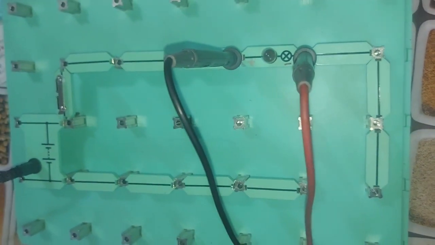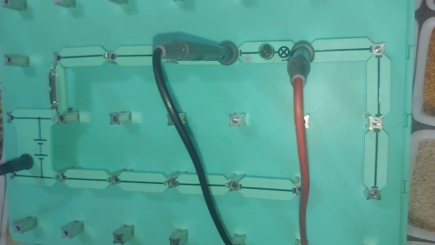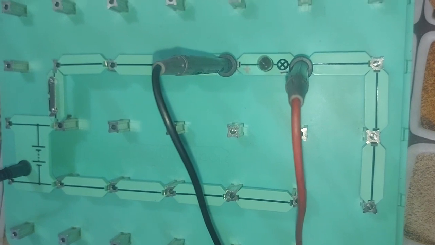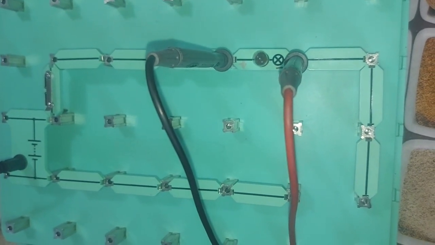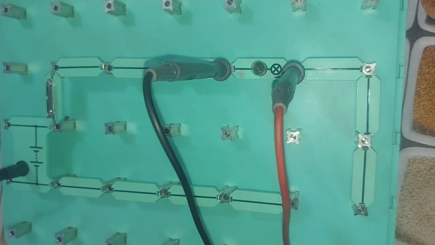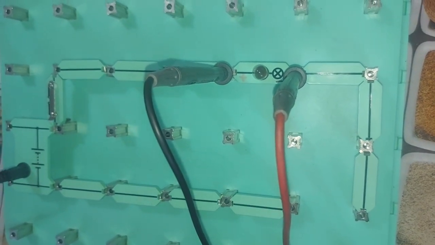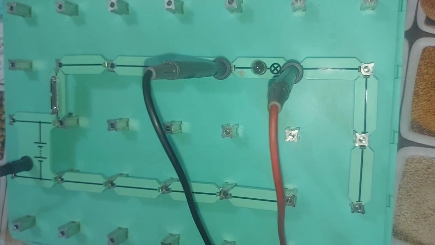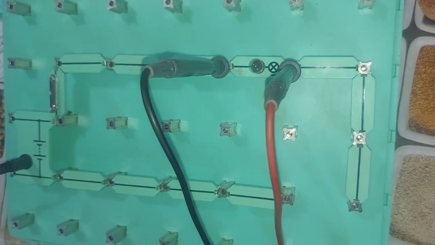Where there is an open circuit, there is no current flow. So the circuit will not work where there is no current flow. So we don't have a complete circuit. Hence, we are saying there is no current flow because the circuit is disturbed. There is no complete circuit.